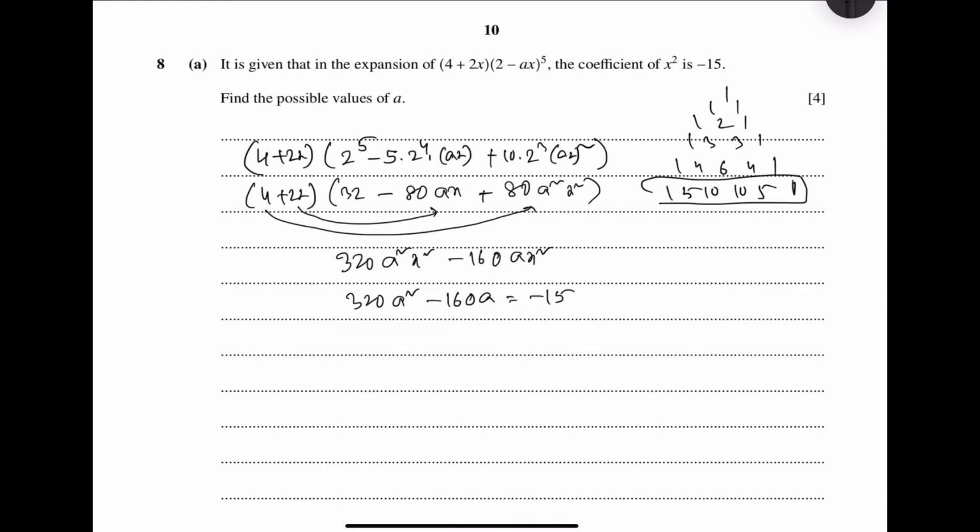Now let us simplify. I mean we can divide all these terms by 5. 5 6s are 30, 4 5s are 20. 64a squared minus 32a plus 3 equals 0.